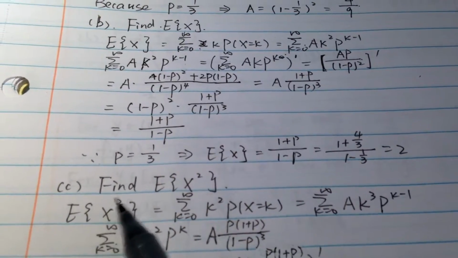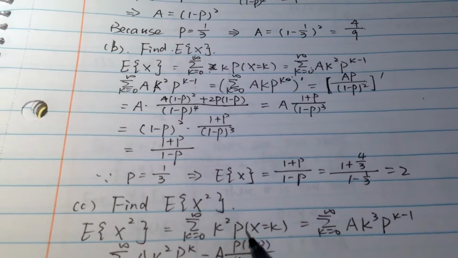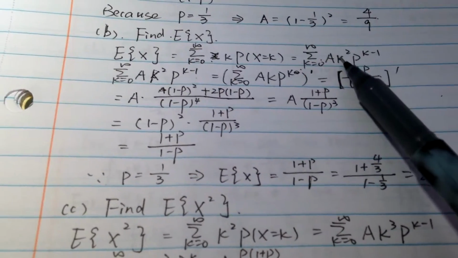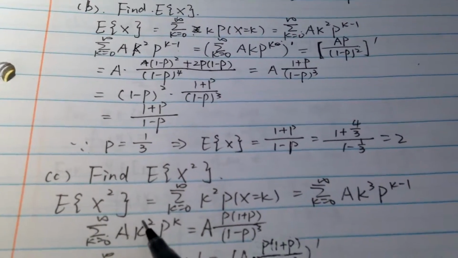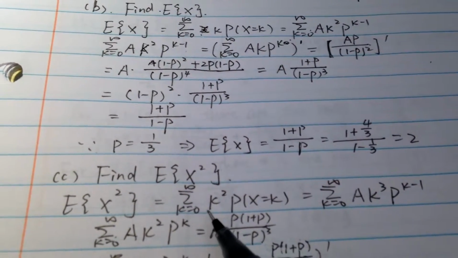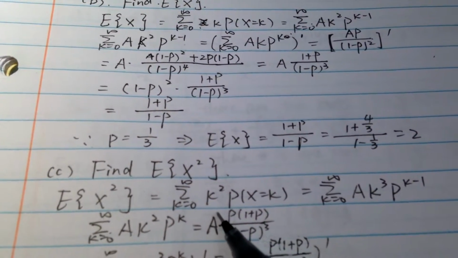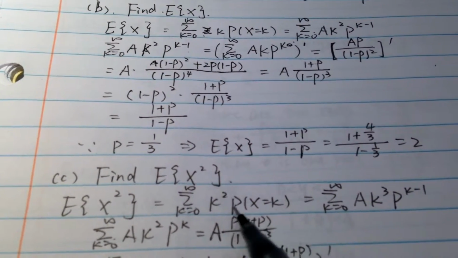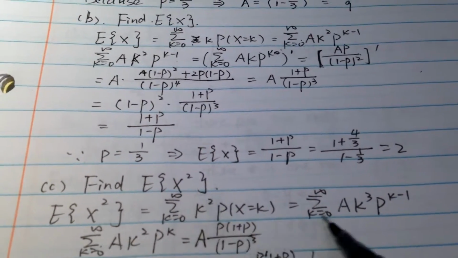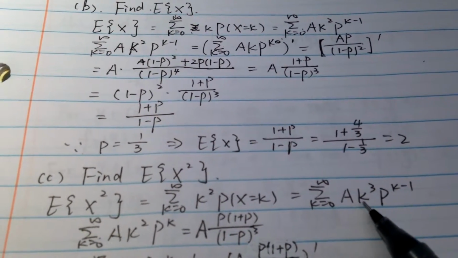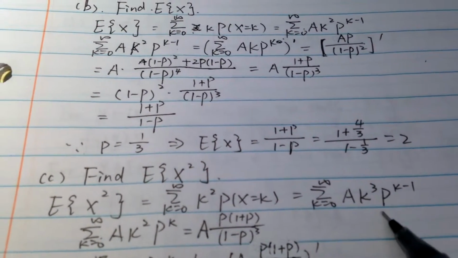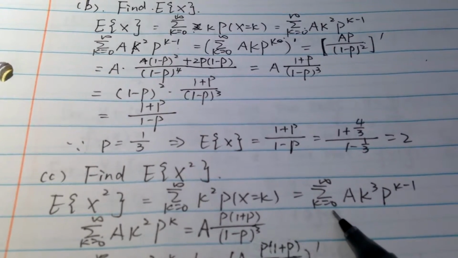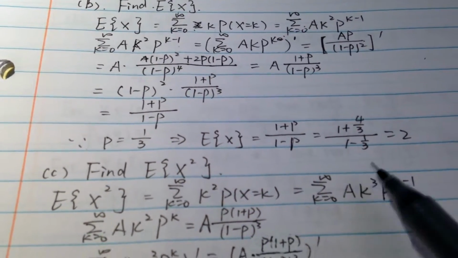The next question is to find E[X squared]. Just like the previous question, E[X squared] we can rewrite as the sum of k squared times the probability of X equal k from 0 to infinity, which is equal to the sum of a times k^3 times p^(k-1), k from 0 to infinity.